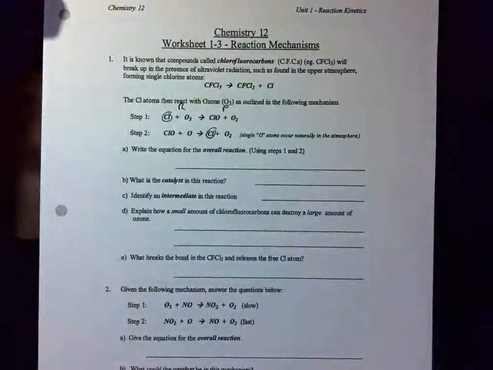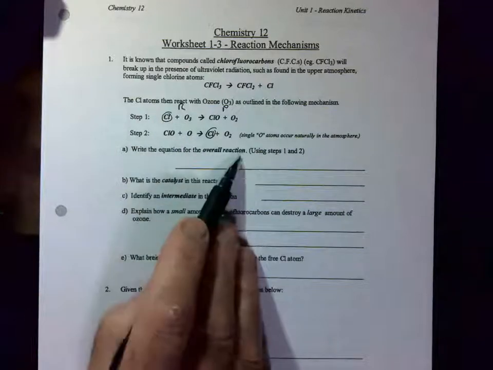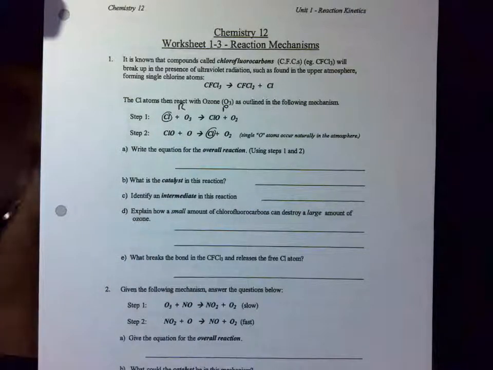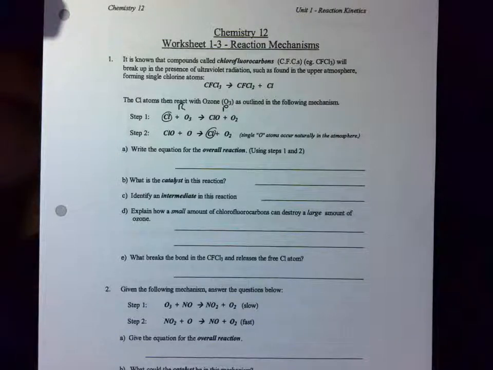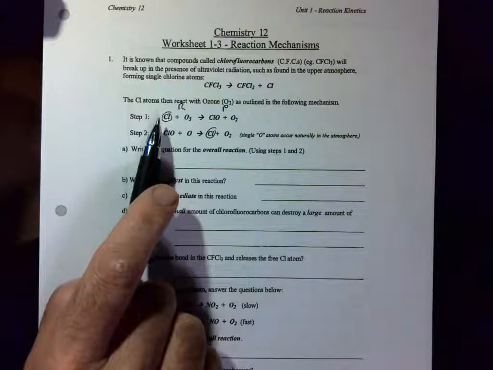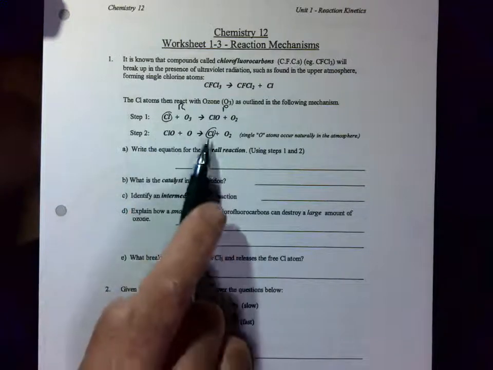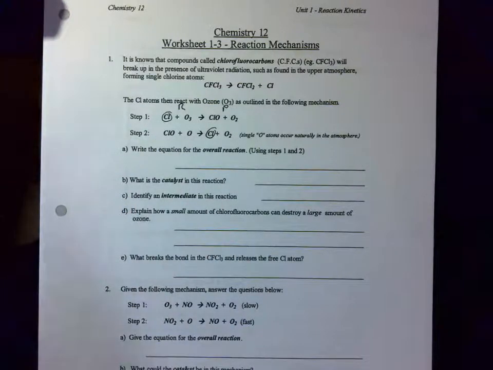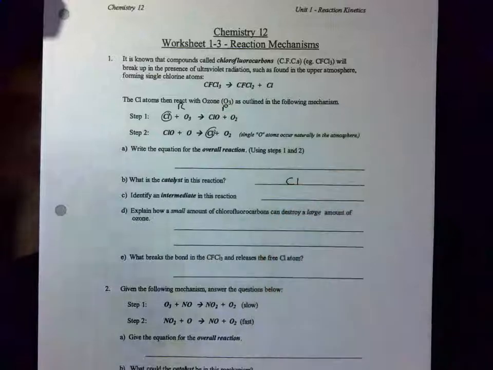In other words, this chlorine started in the reaction. When the reaction was done, it was still there. So the definition of a catalyst is a substance which makes a reaction go more smoothly, and it's not used up. So it's there at the beginning and it's there at the end. So this is our catalyst.